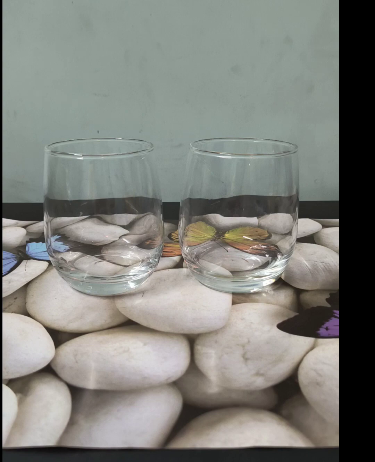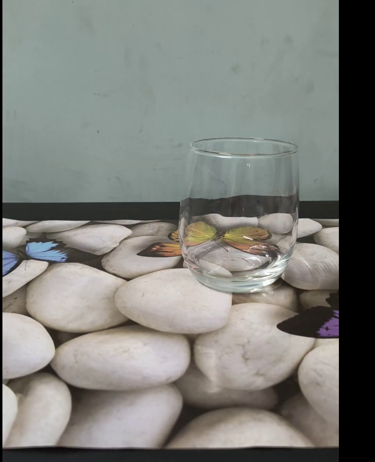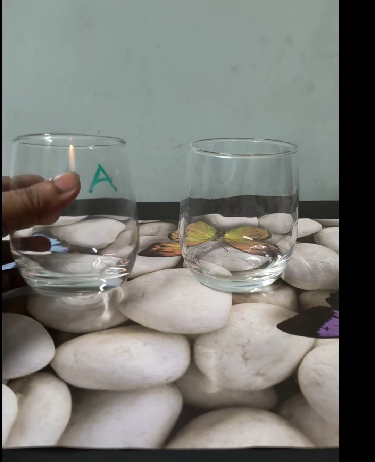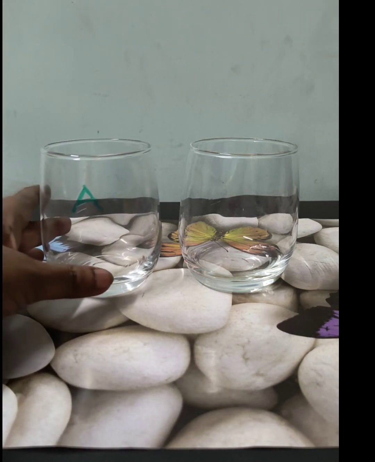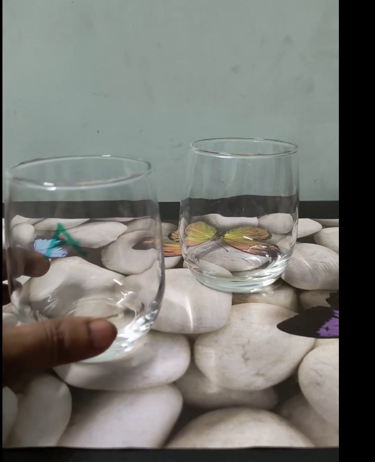Two glasses of equal size and volume. Let me mark them glass A and glass B. So here it goes, glass A, marked in green. I hope it's visible to you.